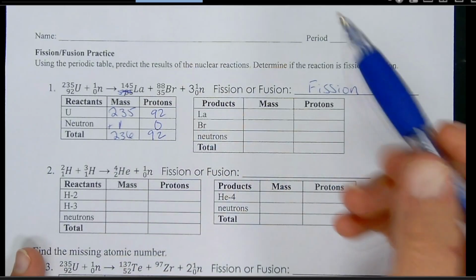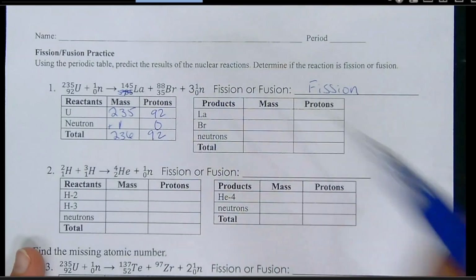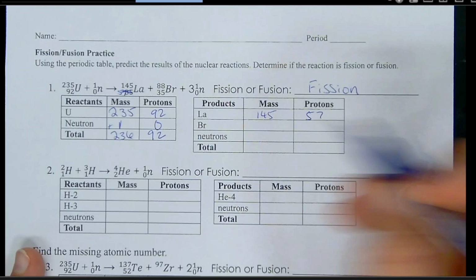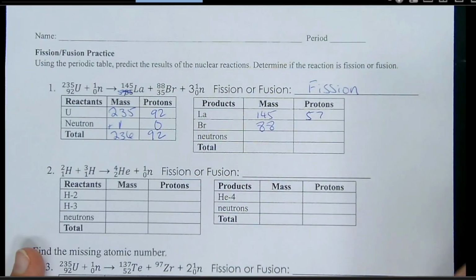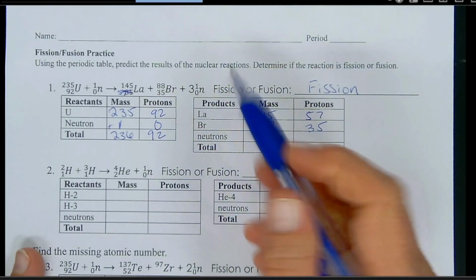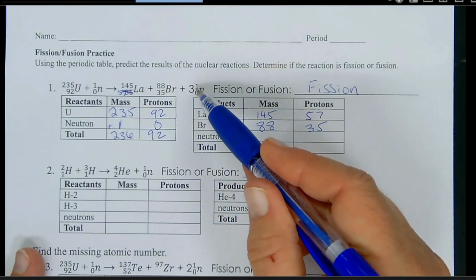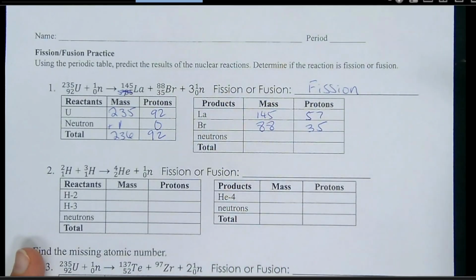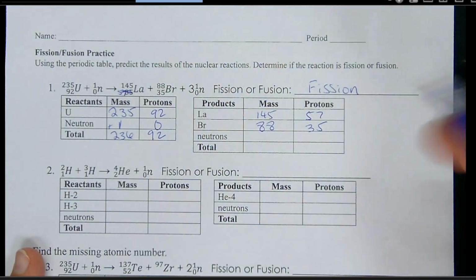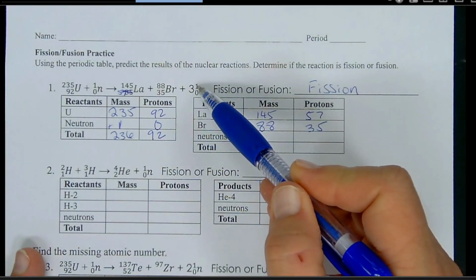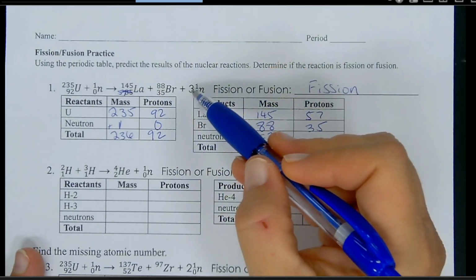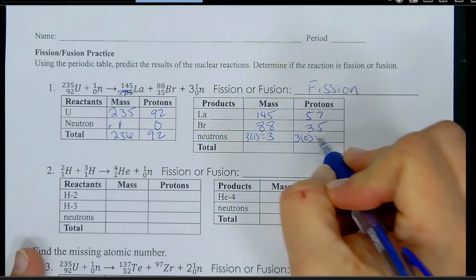So let's take a look. Here our lanthanum has a mass of 145 and an atomic number of 57. Bromine has a mass of 88 and atomic number 35. Now this is where it gets a little tricky. There are 3 of them there. So instead of saying, oh, there's 3 of them, so 1 plus 1 plus 1 is 3, we do, in math even, for repeated addition, we do multiplication. So we're going to do 3 times 1, which equals a mass total of 3. Well, 3 times 0 is 0.